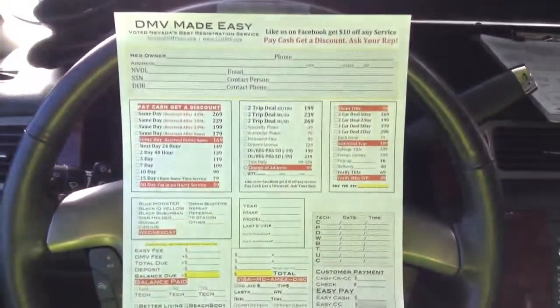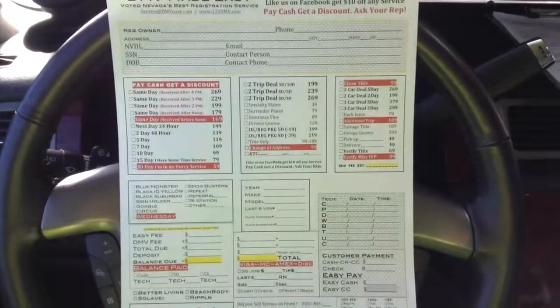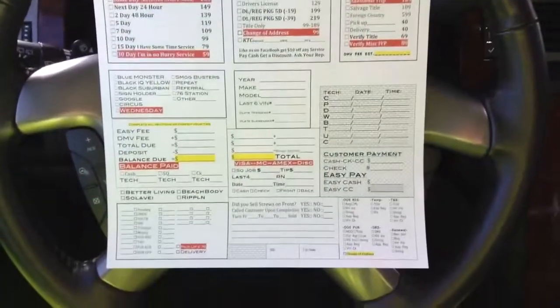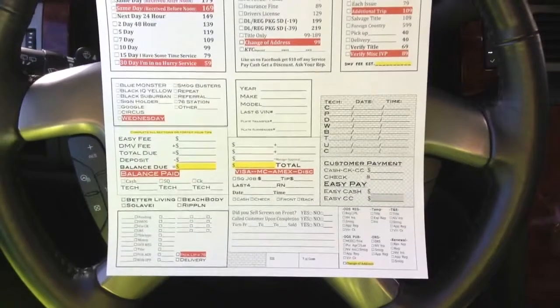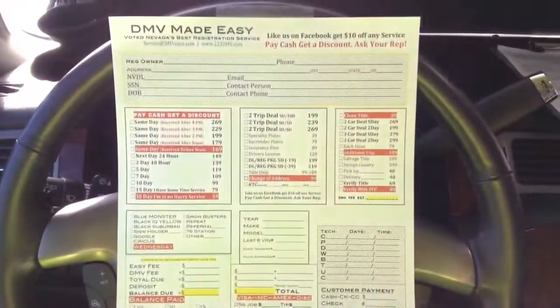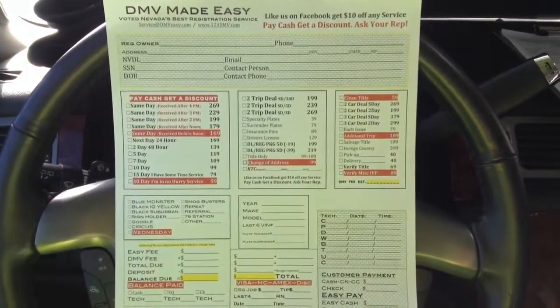Make sure you write legibly. Make sure you fill it out completely because I want to get you guys your tips. But if you don't do your job, I'm not going to reward you with your tips. So fill it out correctly the first time. That saves us a mountain of time down the road.